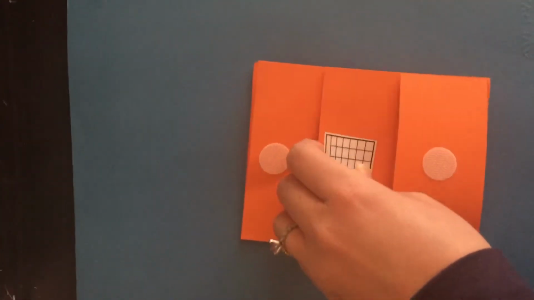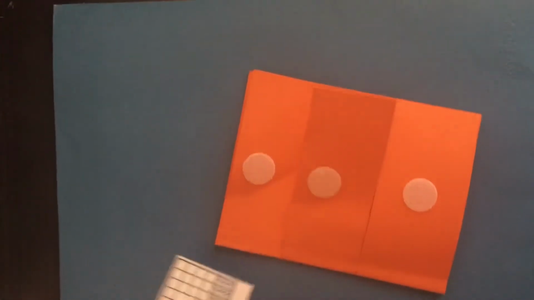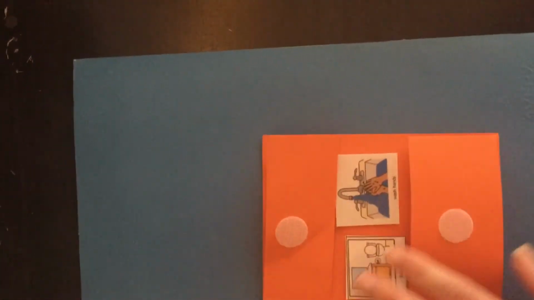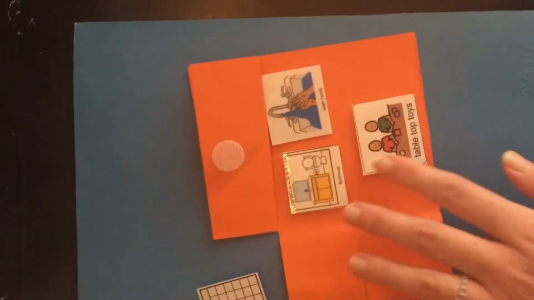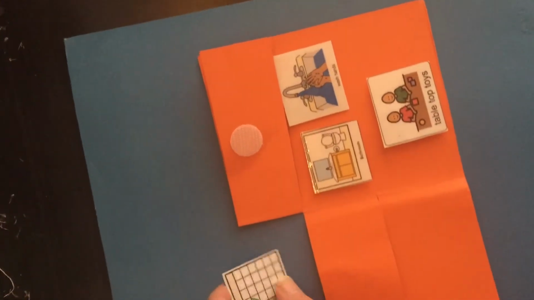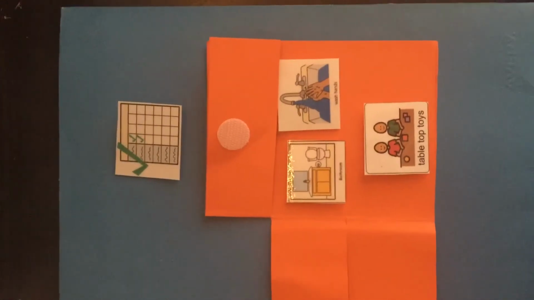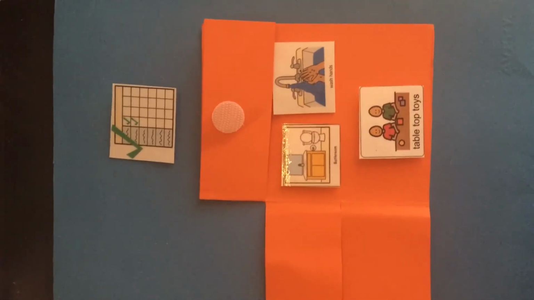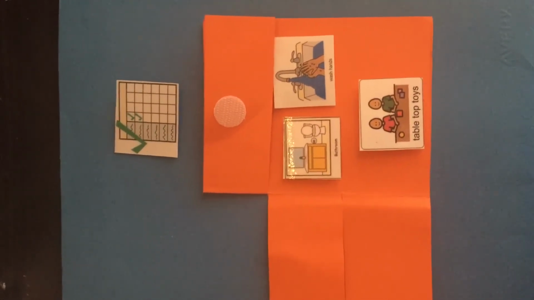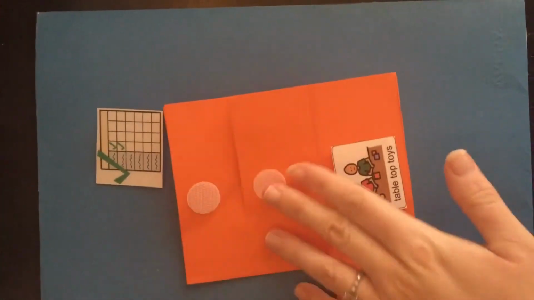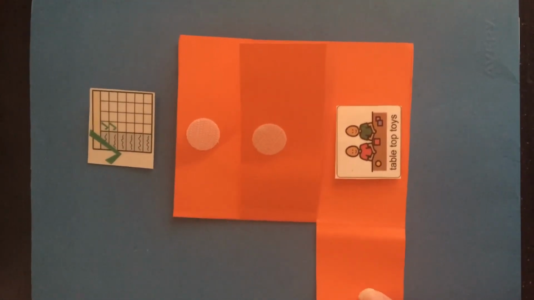So a good tip is in between to try to give them praise. So if you notice between washing hands and tabletop toys, I said good job. You can also give a small reward like a gummy or another small treat like goldfish, depending on what they need. But it's always good to praise them in some way for using each part of their schedule.